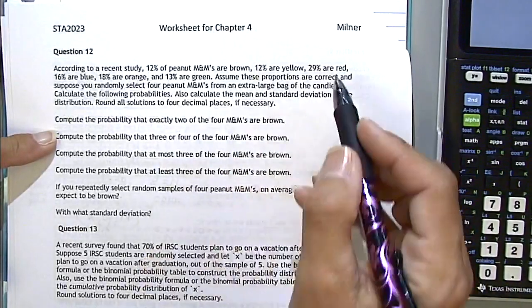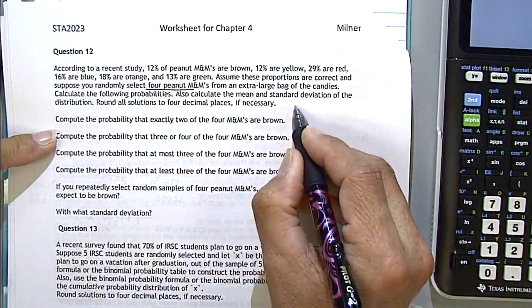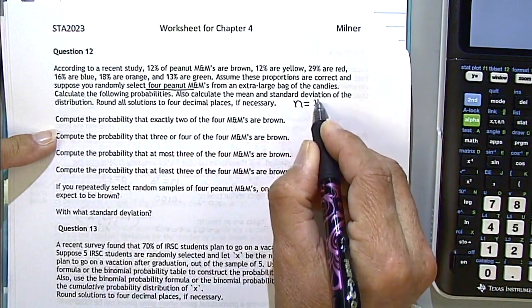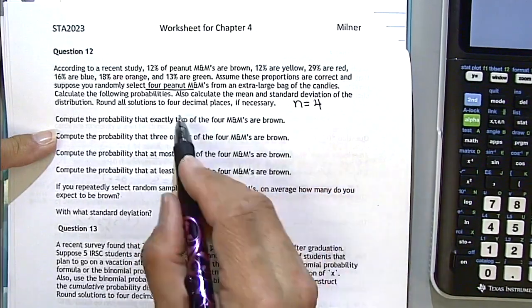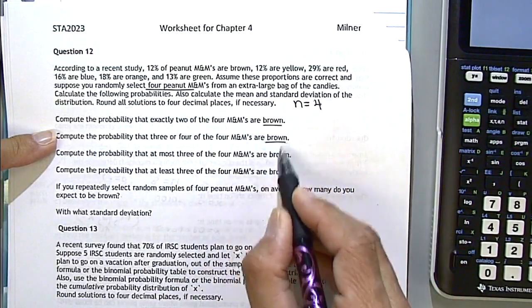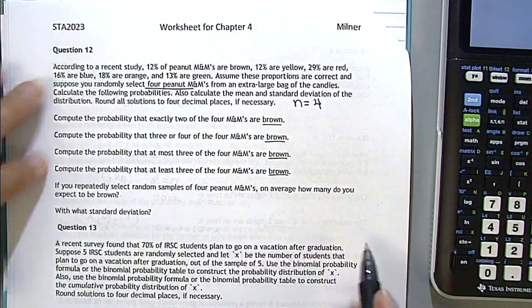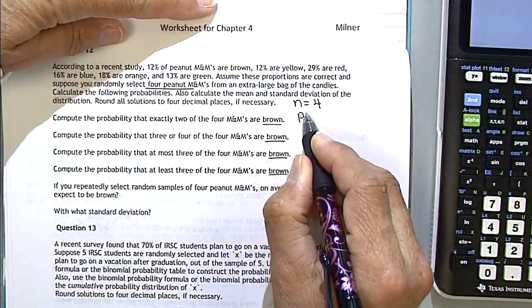So what it's asking is, let's see, I'm going to select 4. So that's my n, right? Out of a selection of 4, they want these probabilities calculated. And every probability is asking about brown. So that's the only P we need. What's the probability of brown?